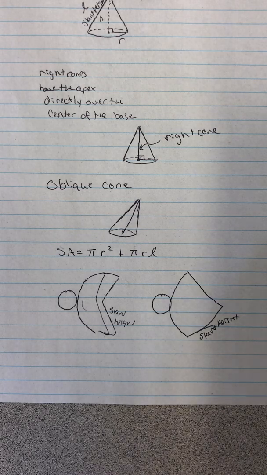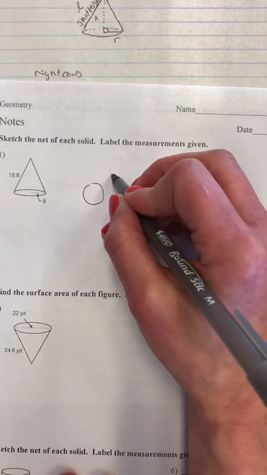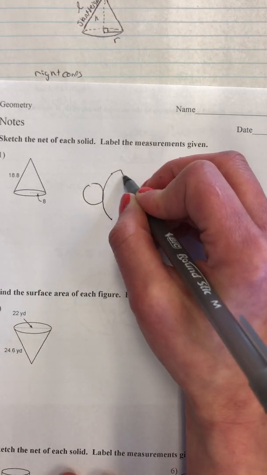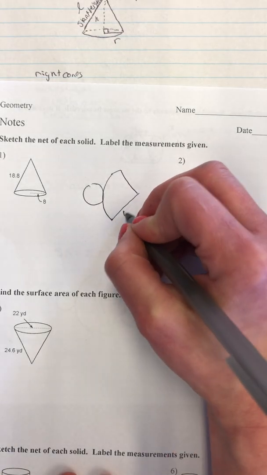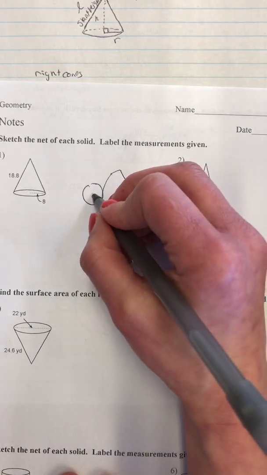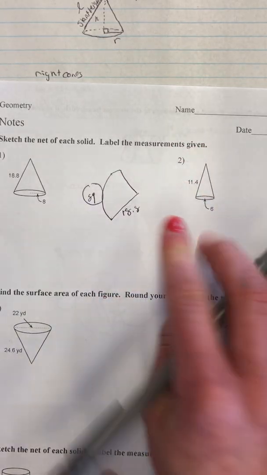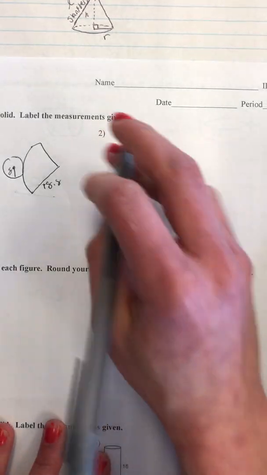We're going to start on number 1. I don't care about the net of the solid because, again, we know it's going to be like this. Again, the slant height is going to be 18.8. That's the side of our slant. And the radius of our circle is 8. That's all you have to do for the first two, just sketch the way it looks. Let's look at number 2.